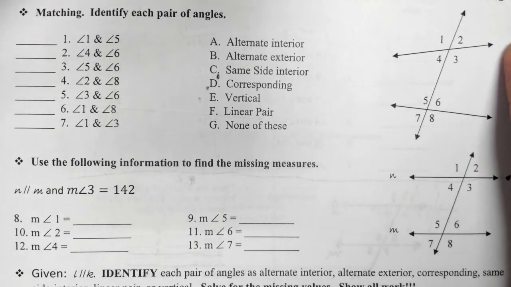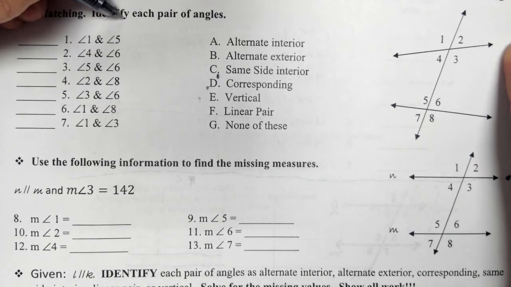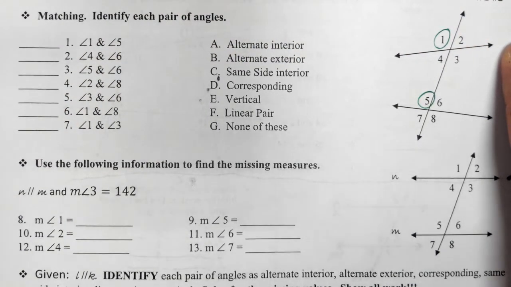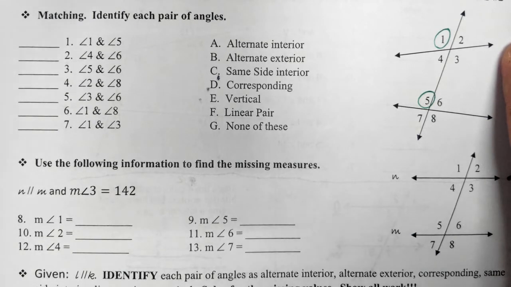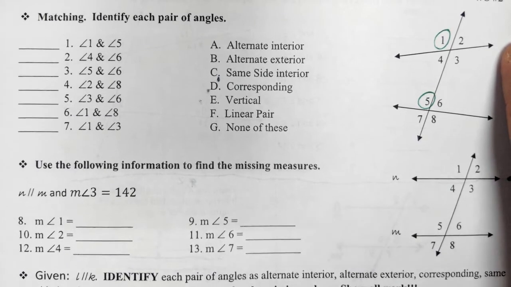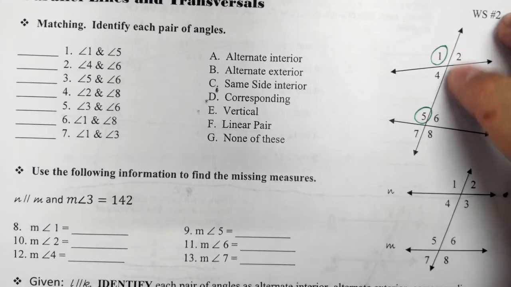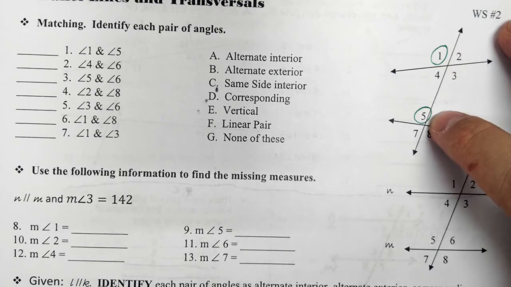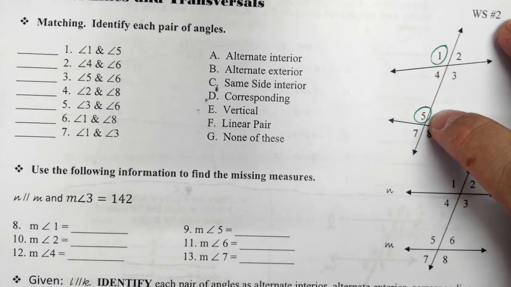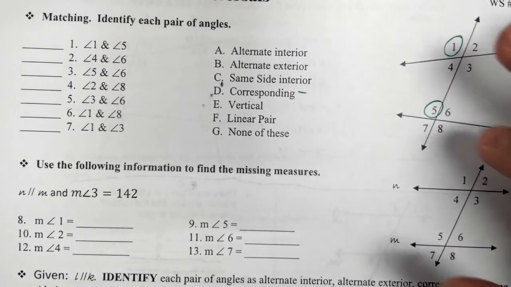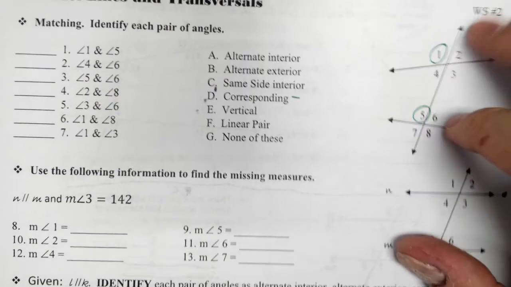On number 1, we're looking at angles 1 and 5. Here's angle 1, here's angle 5. We ask ourselves, are they on the same side of the line, or alternating across the line? They're both on the left side of that line. Are they both on the inside? No, because one's up there. Are they both on the outside? No, because 5's in here. So that only leaves one left. They end up being corresponding. Corresponding is when they're in the same position, the same corner. So, D there.